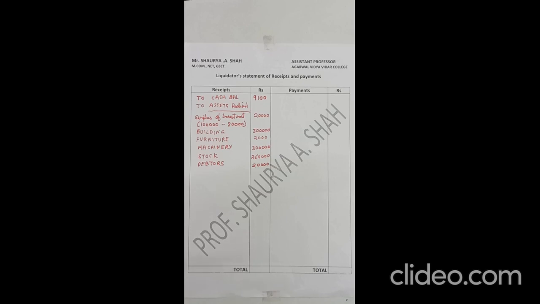Now we'll be starting with the payment side. When you start with the payment side, students, the very first thing you need to do is to pay to secured creditors, right? Now in this sum, if you see, secured creditors are already paid, right? There were two types of secured creditors, I told you. The very first was the bank loan. The bank loan has already been paid by selling the investments. So no entry for bank loan in our statement.